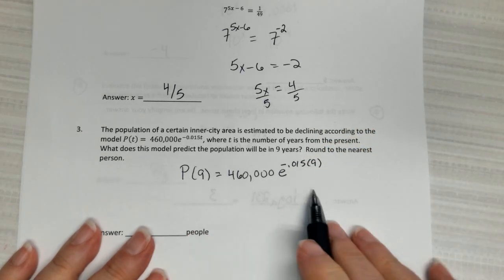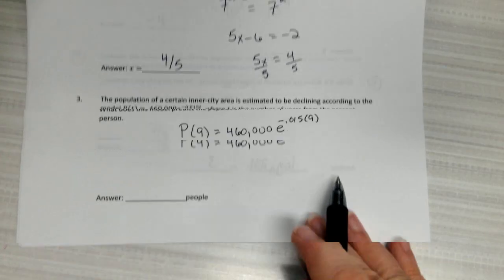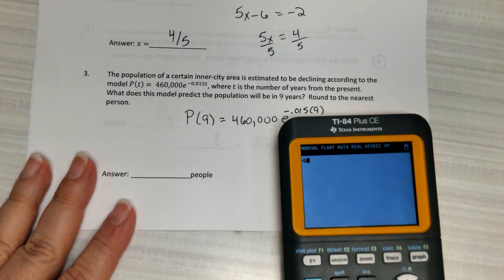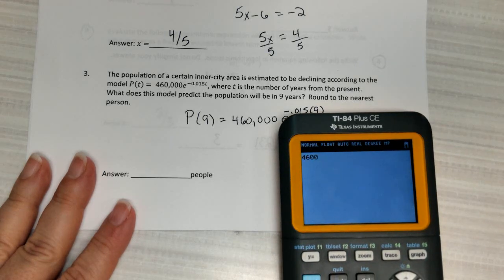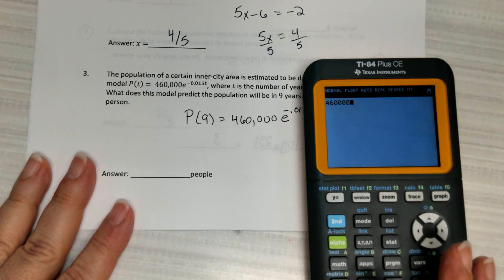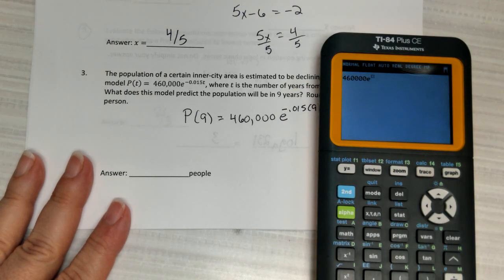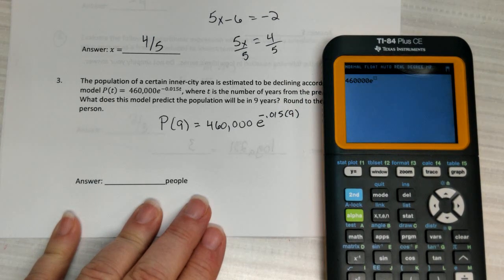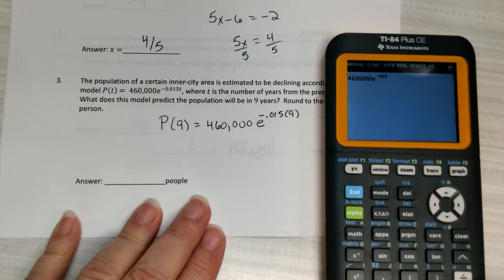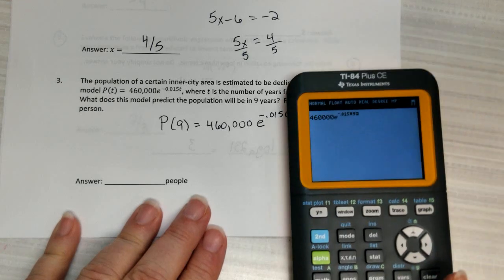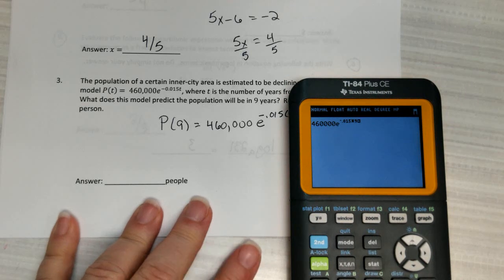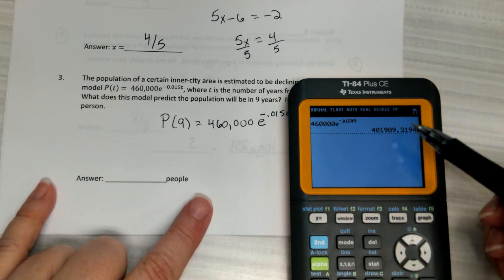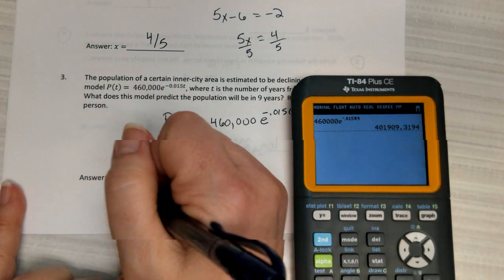460,000 times e to the negative 0.015 times 9. And so you're writing this for me to show me what you put in the calculator. All you did, that was just a substitution step. So then you type that in. Everybody knows how to find e. Second ln will automatically give you the exponent. Can y'all see that? Okay. So I got 401,909. It's just going to round to 9 at the end.